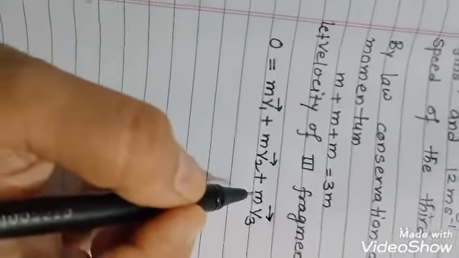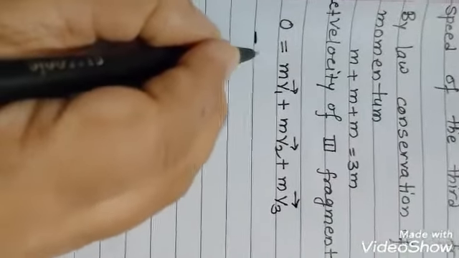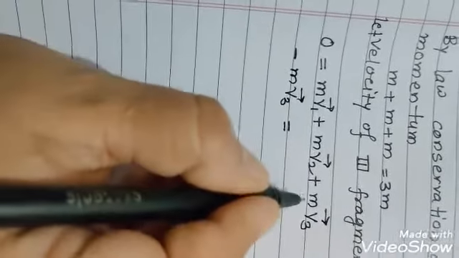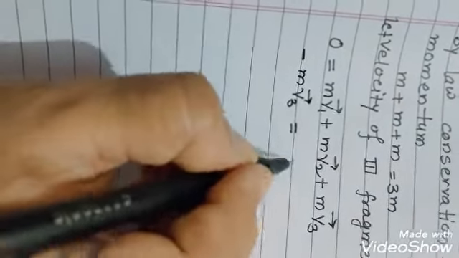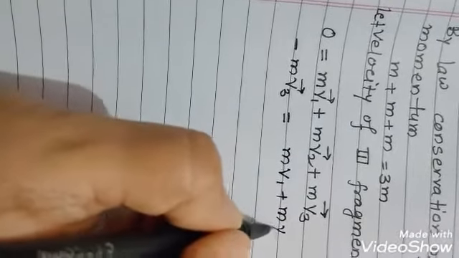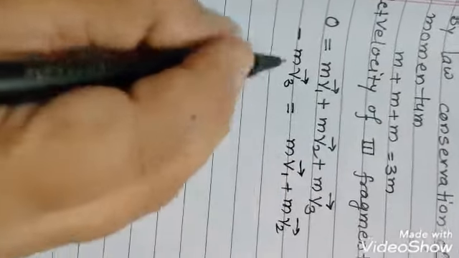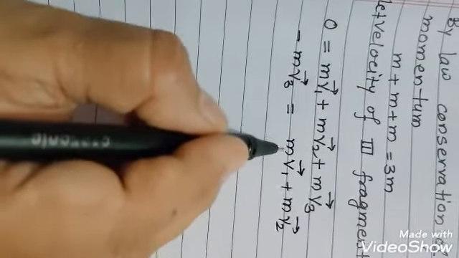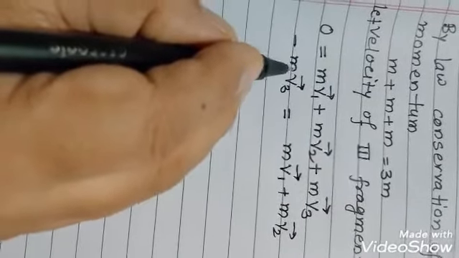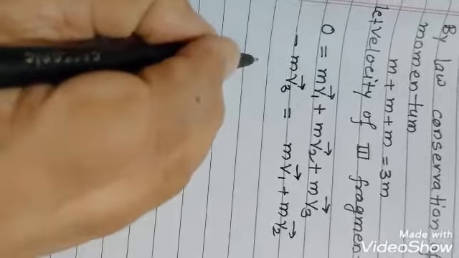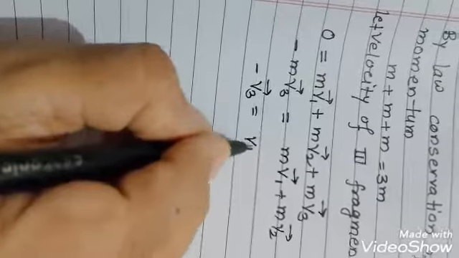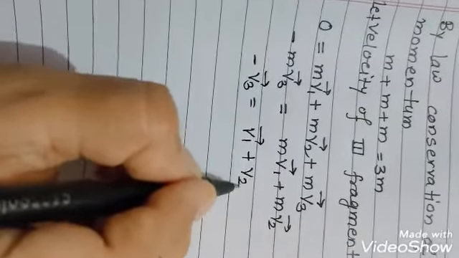So the momentum of the third fragment, minus mv3, is equal to mv1 plus mv2. Taking the mass m common, it cancels out. Now it becomes minus v3 equals v1 plus v2.